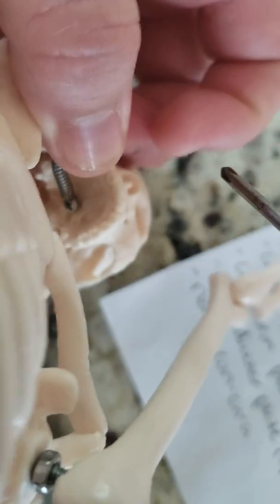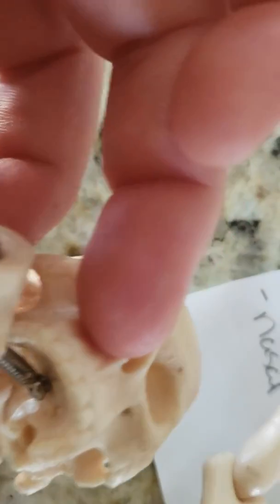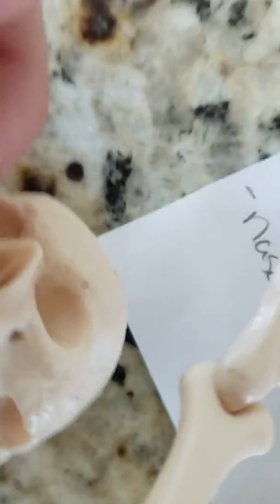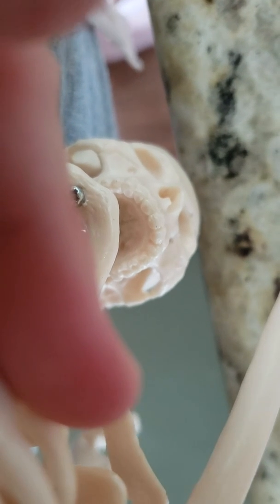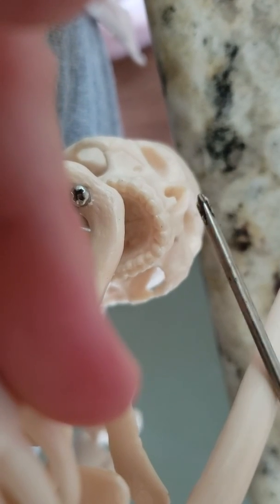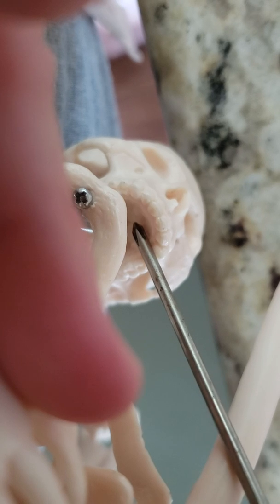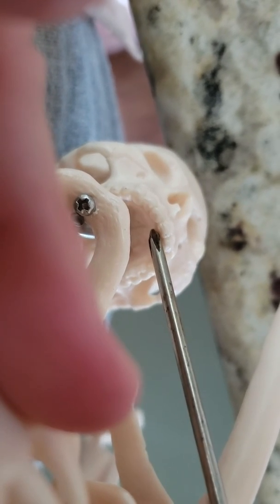And then up more is your incisive fossa. Oh boy, Miss E, I hope I'm not making you sick. That's going to be up here.